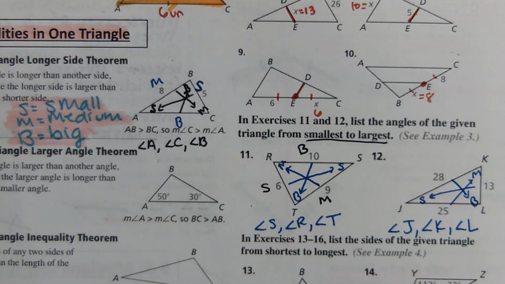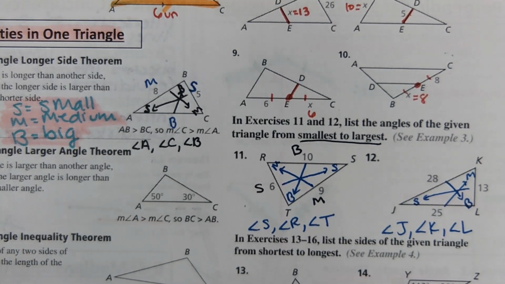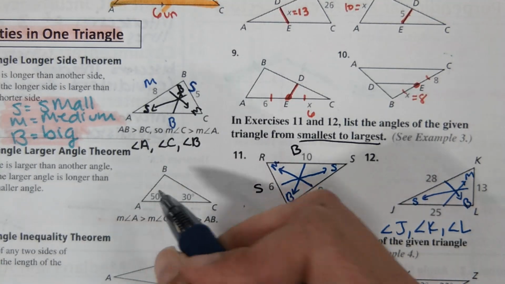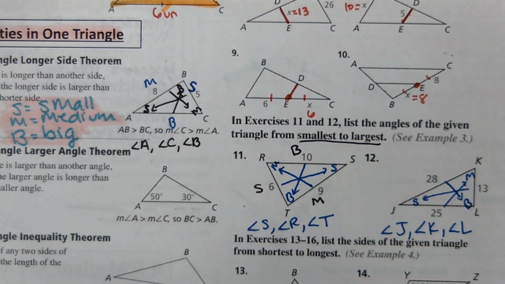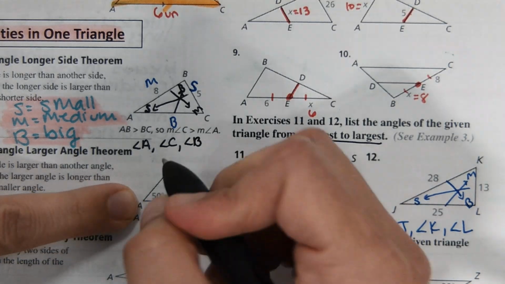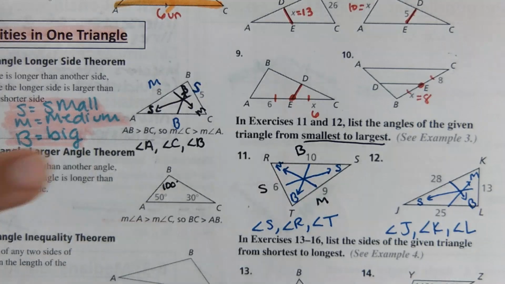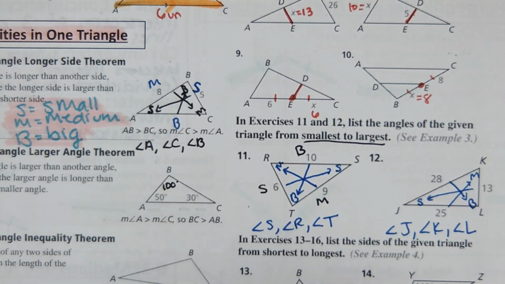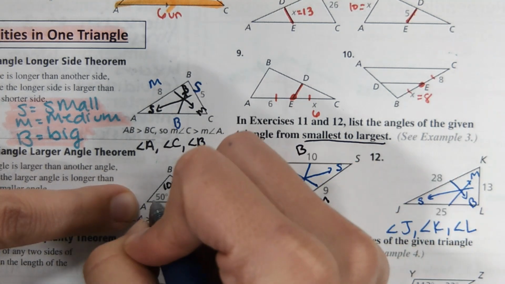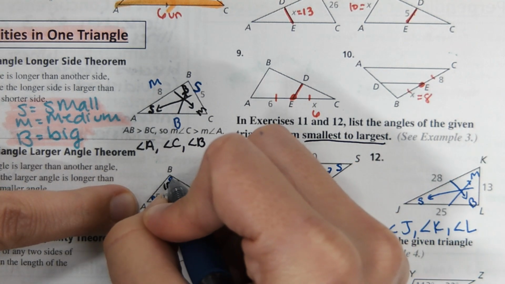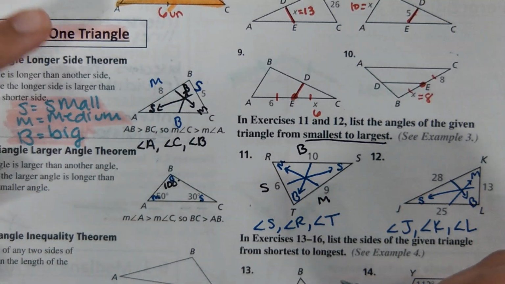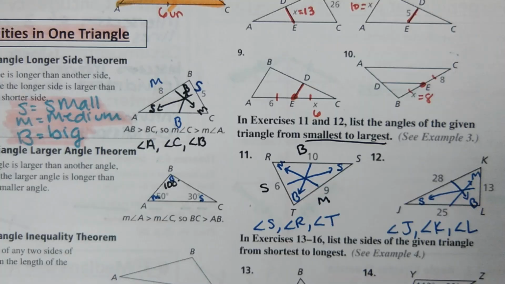So the same works with side length. To figure out the longest side, you can look at the angle measures and determine which sides are longer. So here we have a 30-degree angle, a 50-degree angle, and then if you were to calculate it, this is a 100-degree angle. And then this would be your smallest angle, this would be medium, and this would be your biggest one. So small, medium, big. Then opposite that is your smallest side, your medium side, and your biggest side.